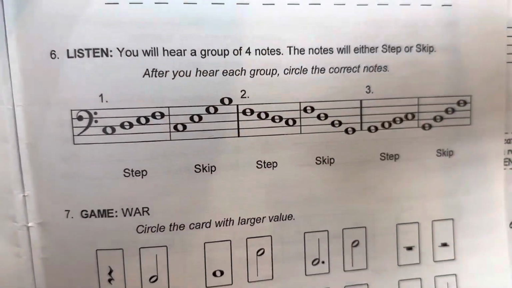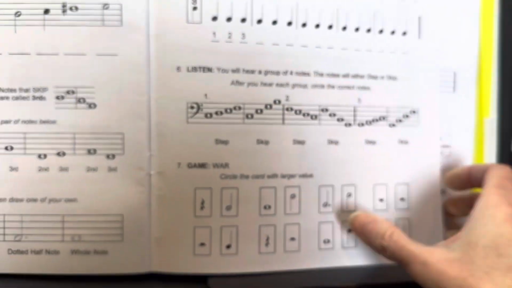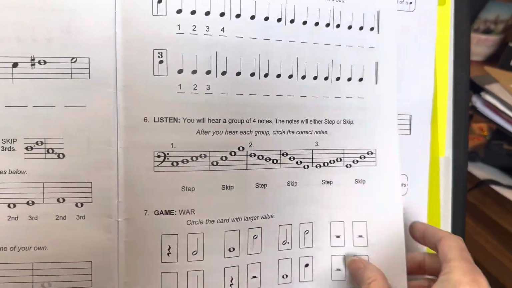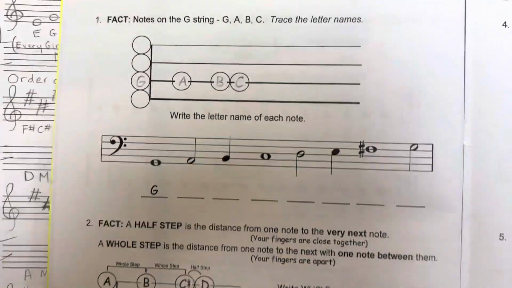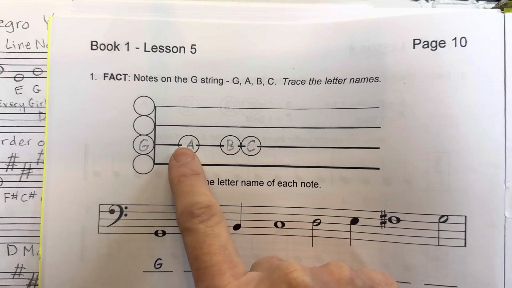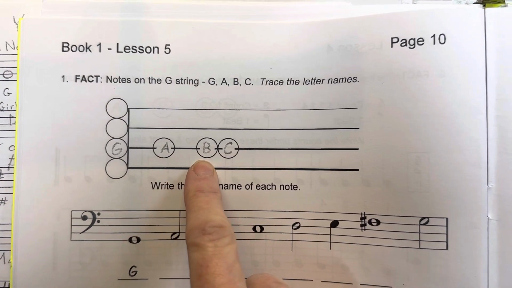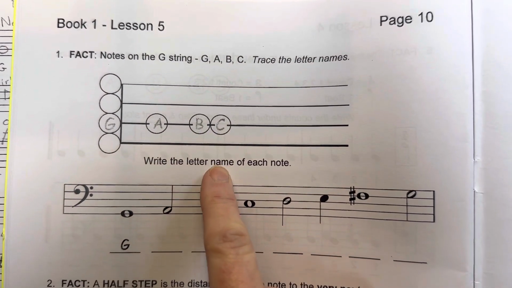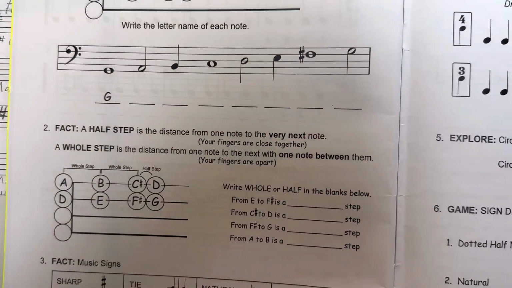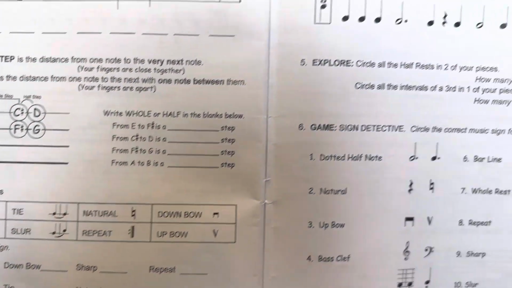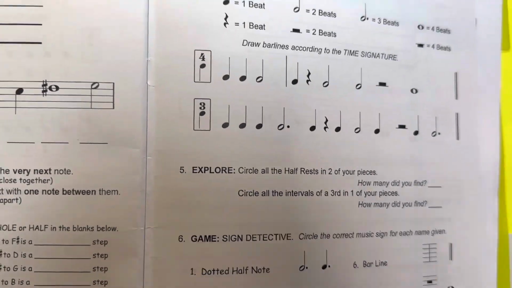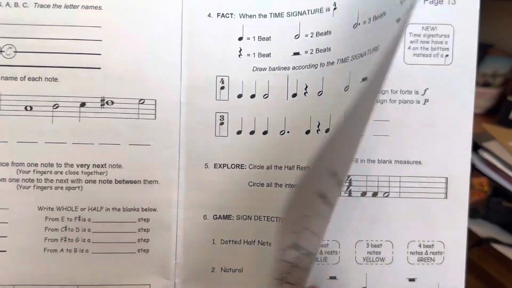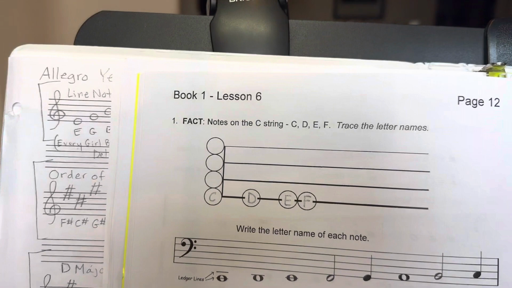Okay, and this is basically the same as the violin page. And here's cello notes. Open G, first finger is A, third finger is B, fourth finger is C. Okay, so this is a lot of new information for you guys. So I'm not going to rush through lessons 4, 5, and 6 because there's a lot of information to digest.